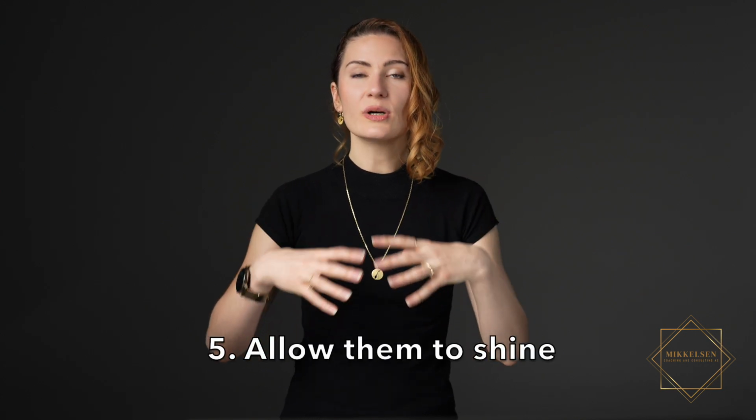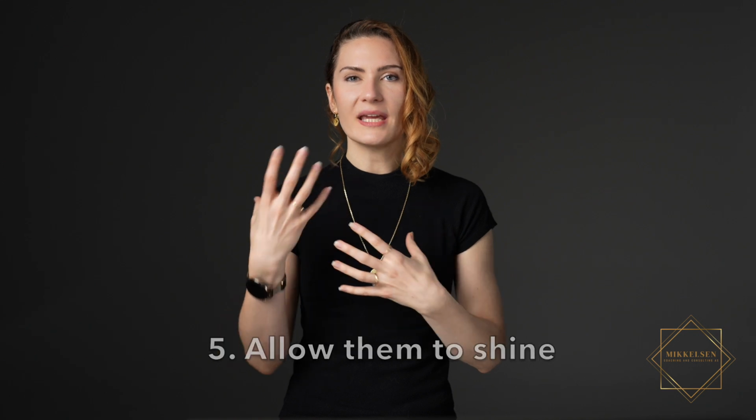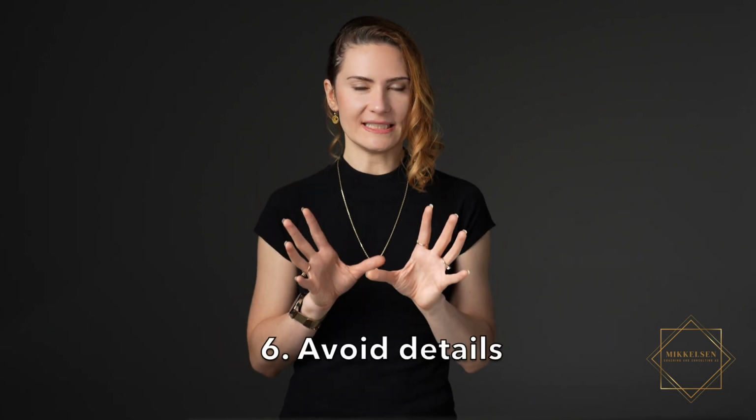Allow them to be in the center of attention. They quite enjoy it. So listen to their stories, pay attention to them, and try to avoid details. They don't like details. The details suck out all the fun from whatever we're doing. So focus on the energy. It's enough to give them a high-level idea, a vision, and then they will be able to follow it.